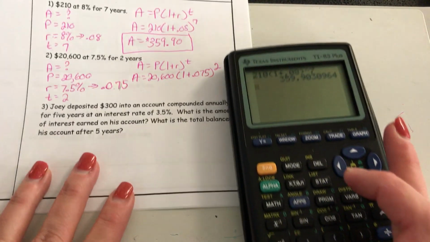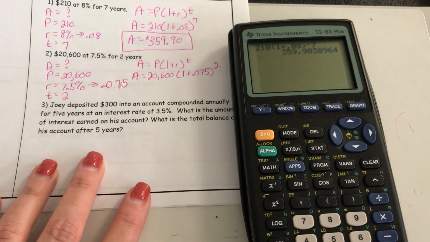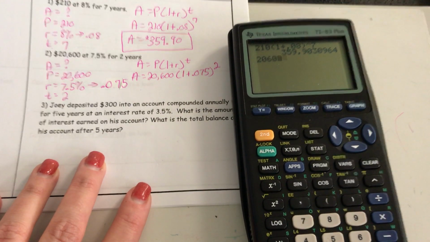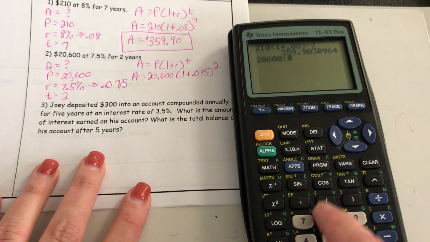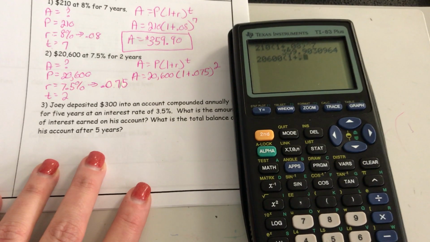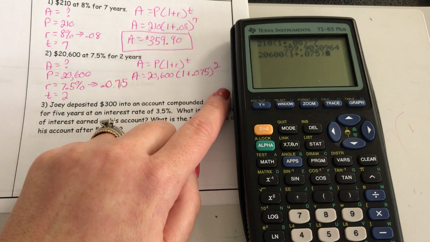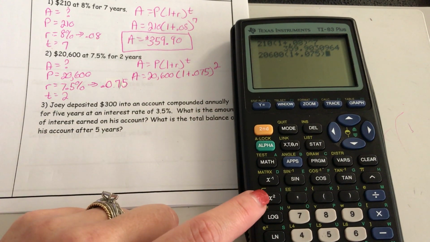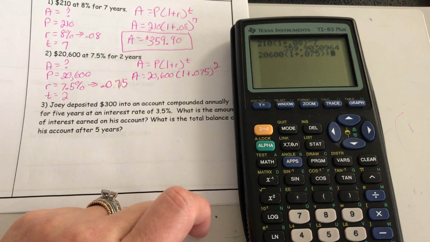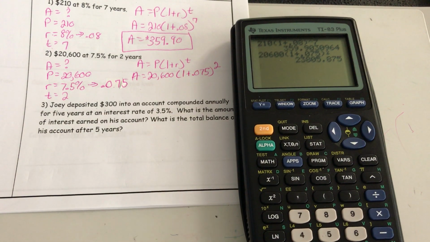All right, so we're going to put this in our calculator. 20,600, open parentheses, 1 plus 0.075, close parentheses. Now, since this is squared, you can use this button right here because it just says to the second power. Does it make sense that my answer is $23,805.88?